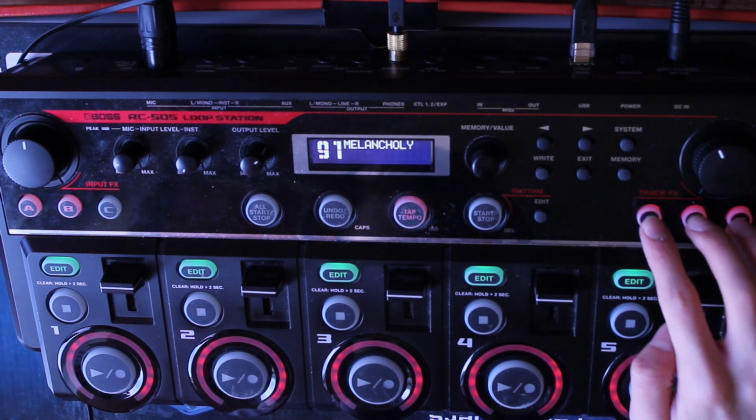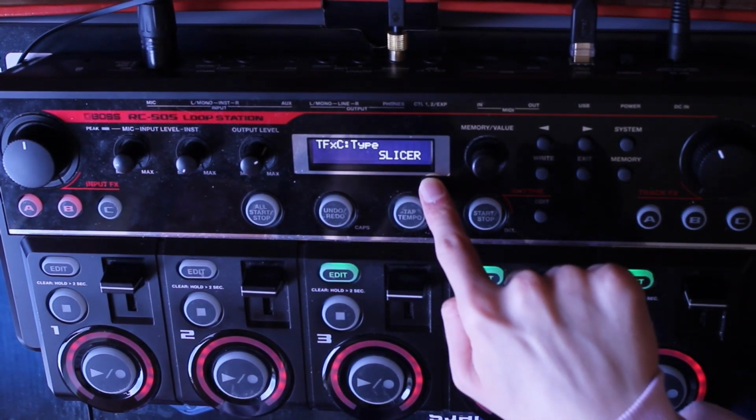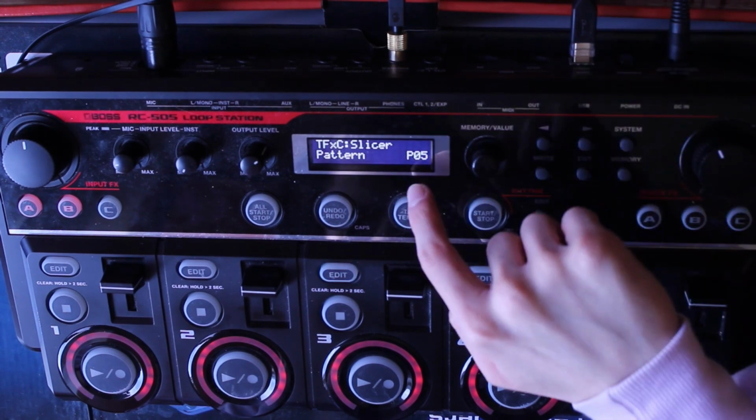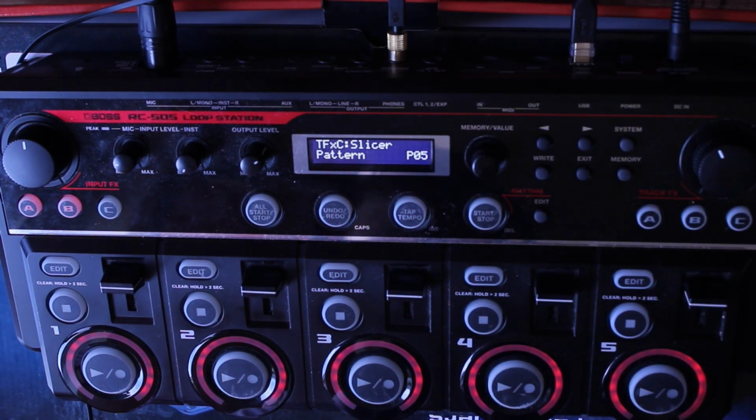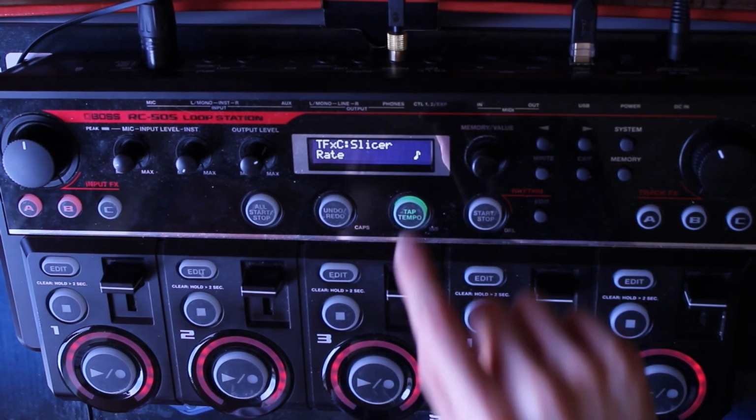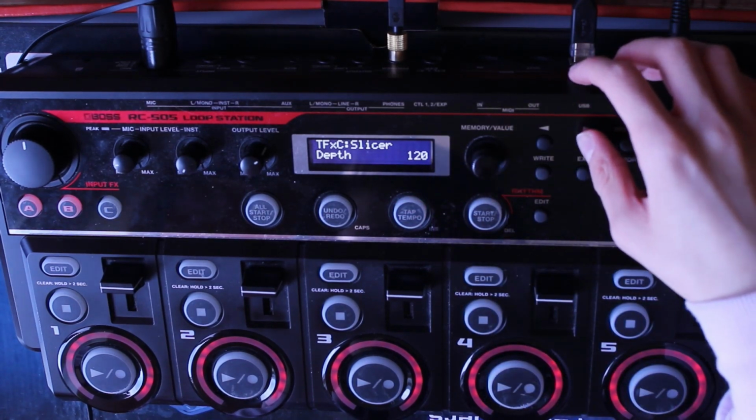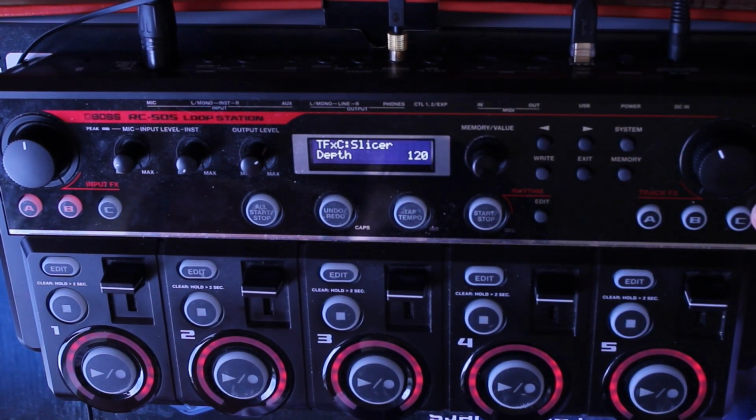Let's start first with the slicer. So slicer on track effect C is going with pattern 05. Rate is 8 note. And the depth is 120.